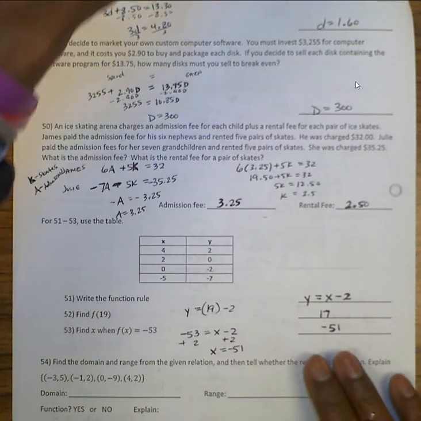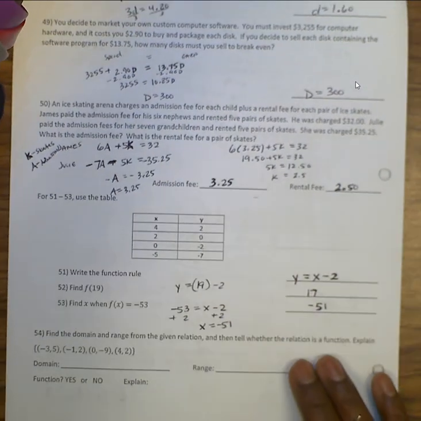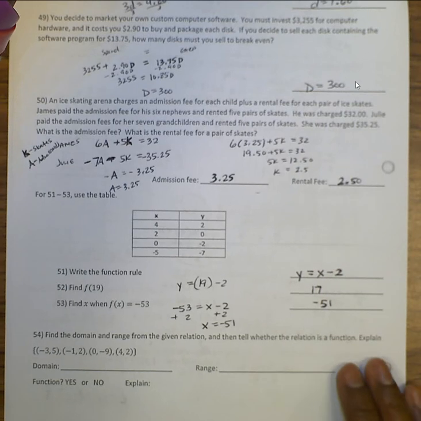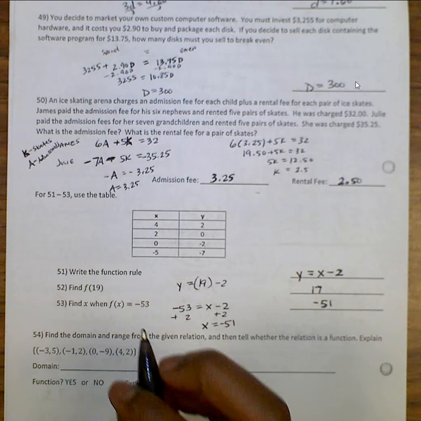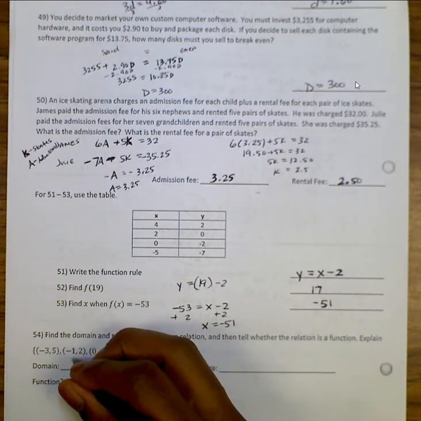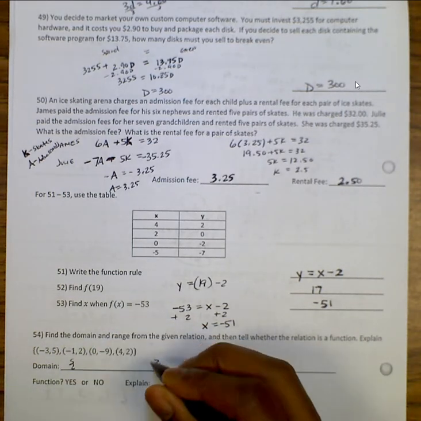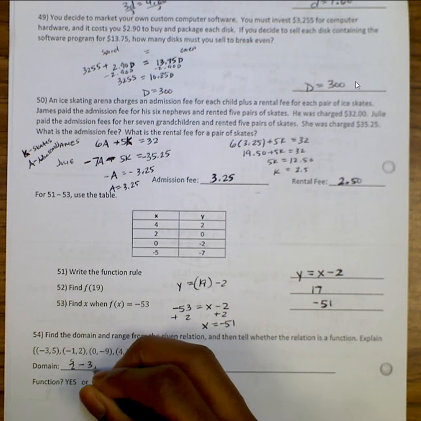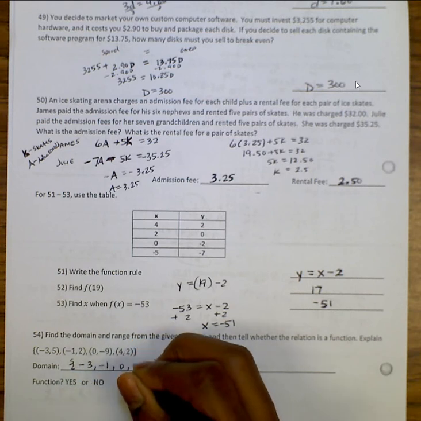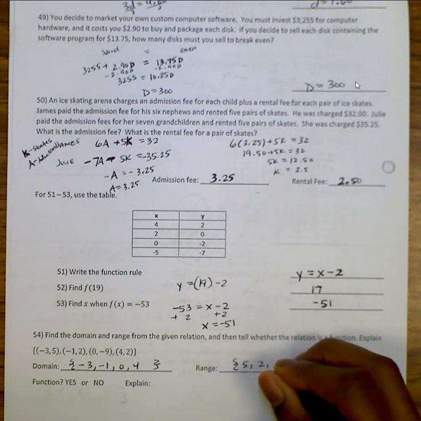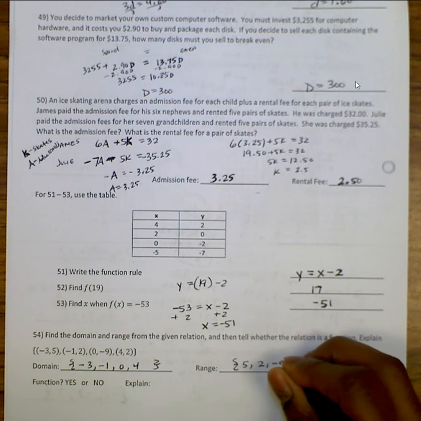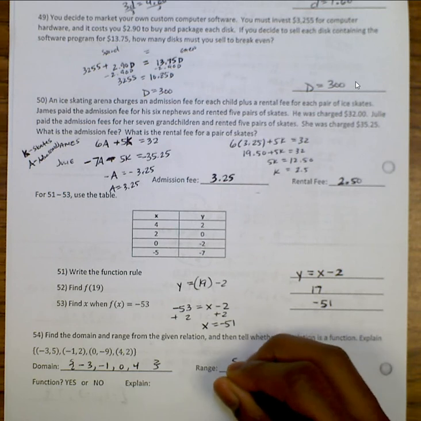Alright, number 54, it says find the domain and range for the given relation and then tell whether the relation is a function and explain. Remember, domain is the x value, so I like to list them from least to greatest just to make sure I do it right, but they are listed that way. Great. -3, -1, 0, 4. Our range is the y values. 5, 2, -9, and we have 2 again. Remember that we will not list the same number twice.